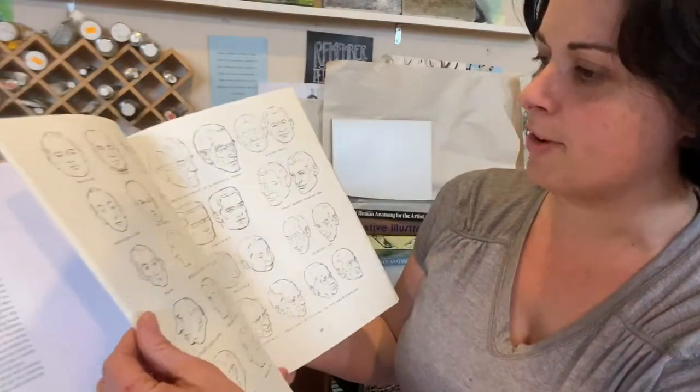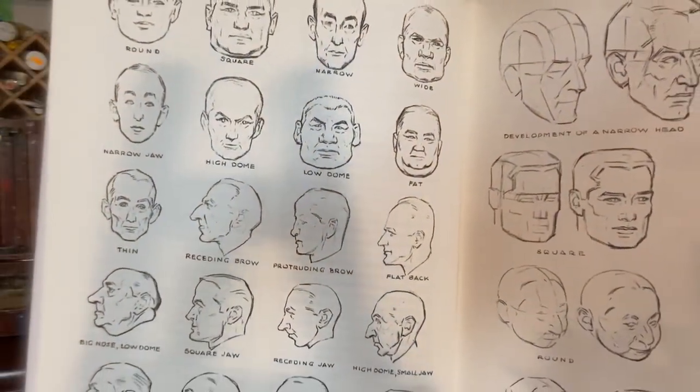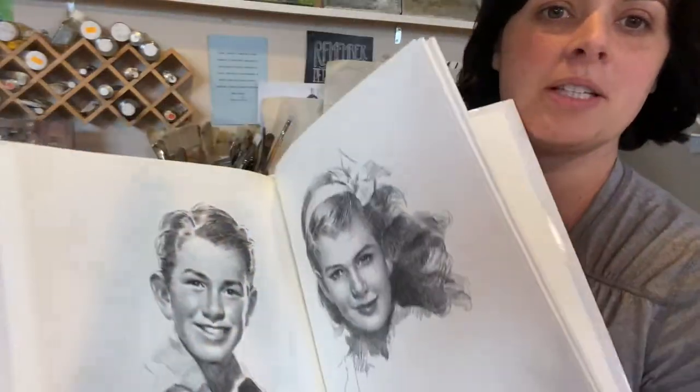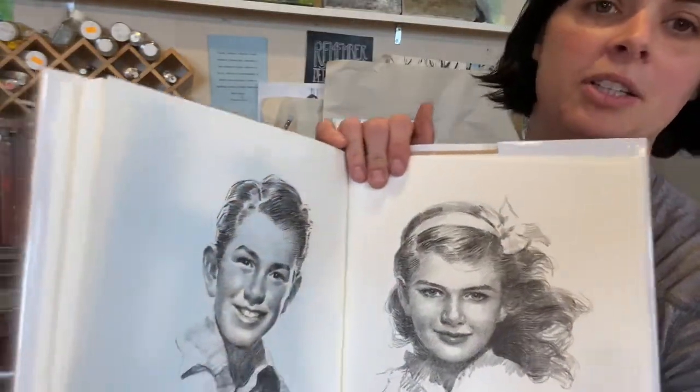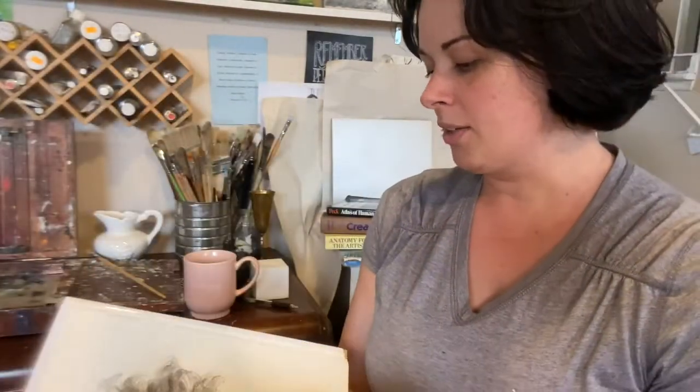And he does these really fun things where he's got pages and pages of all different kinds of nose shapes and caricaturized people. And it's just very fun. And he goes through what the children's heads would be like. And then he's got a lot of beautiful drawings in the back as well. So he was a phenomenal illustrator, also from the Golden Age. So we can learn a lot from him.